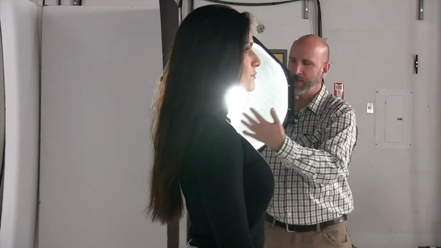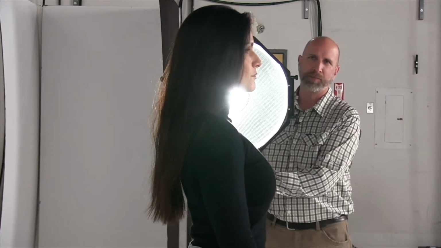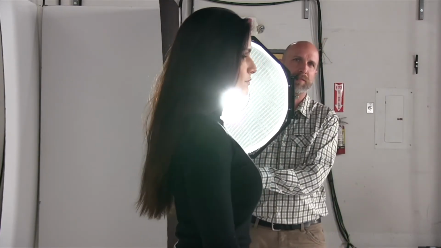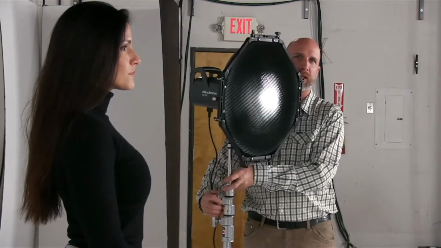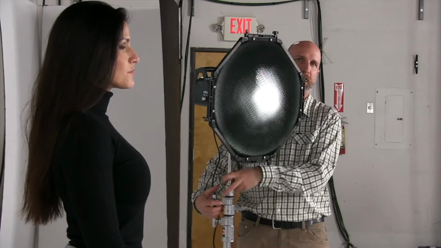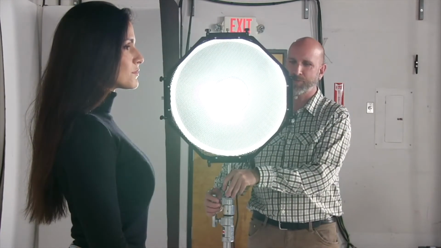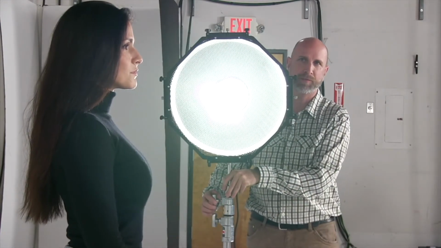And what this is going to do is illuminate one side of her face and the other is going to fall into complete darkness. Let's talk about this grid. You can see from the side here, we've got this grid that absolutely keeps the light from spilling. So Teresa, take a half step back and I'll move this around. You can see that when I move the light, if it's not coming straight out, the light doesn't even show up. So take another step forward, Teresa.